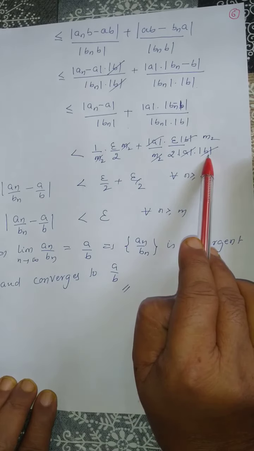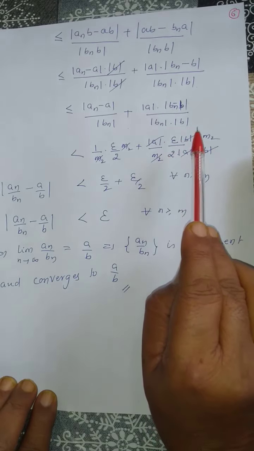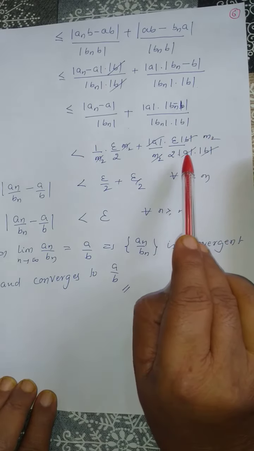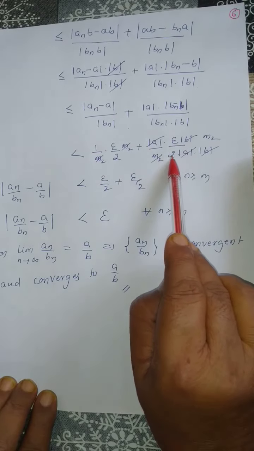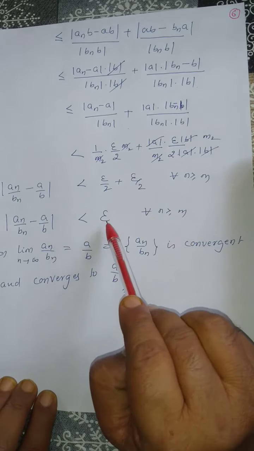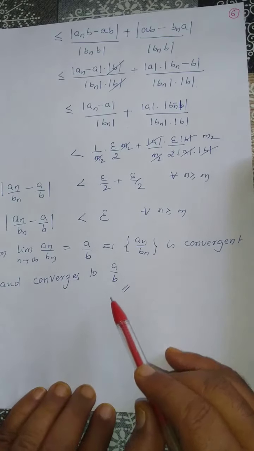We have to cancel these terms. Therefore, I have chosen epsilon by 2 modulus of B into m2 divided by modulus of A. So I am left with only epsilon by 2. So epsilon by 2 plus epsilon by 2 is epsilon. Therefore, the limit exists. So this is how I am getting the theorem.